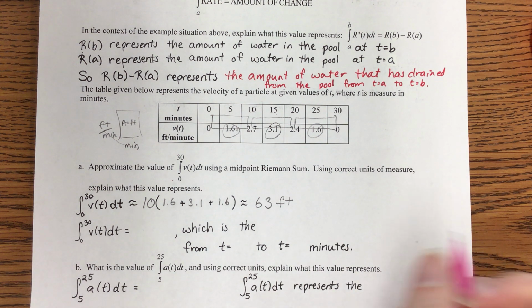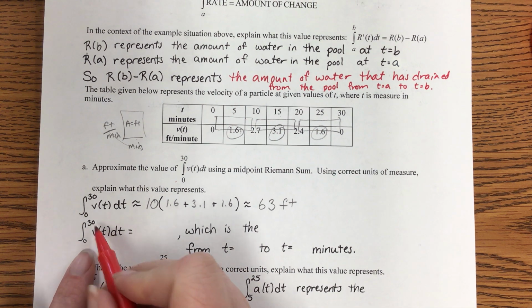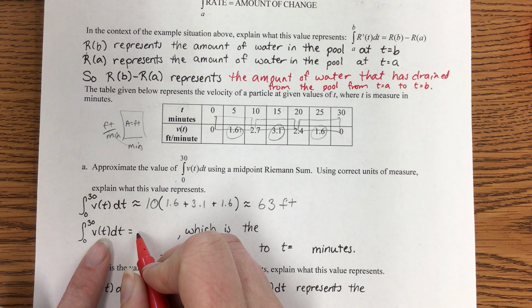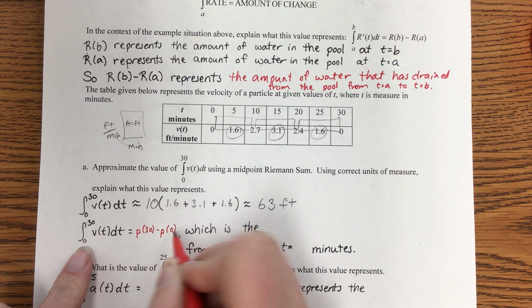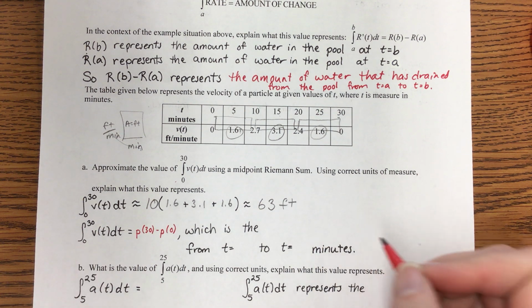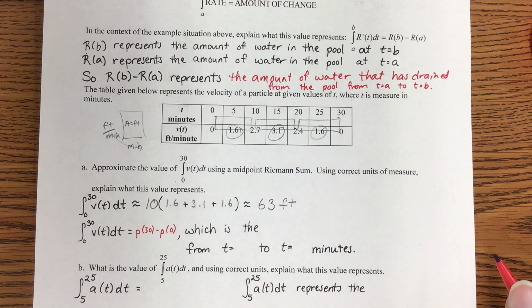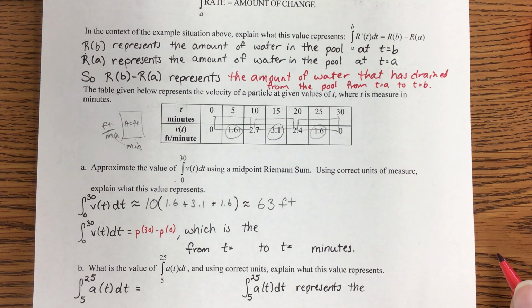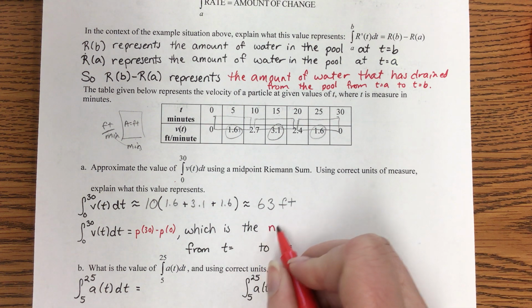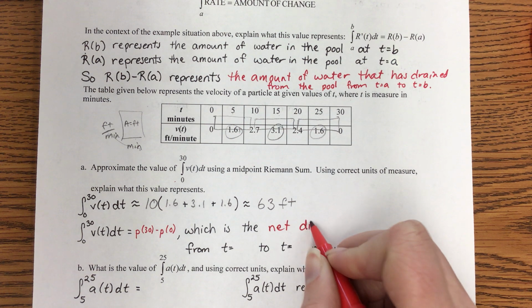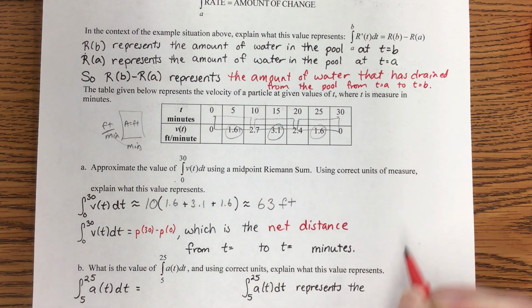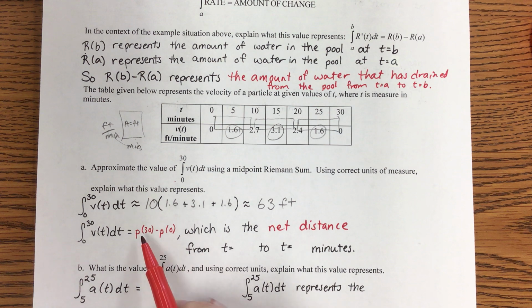We could write this integral using the fundamental theorem of calculus. We could write the integral from 0 to 30 of v of t dt. That's like p of 30 minus p of 0, which is the total change in distance. It's the net change in distance. How far is it from the beginning point to the ending point?